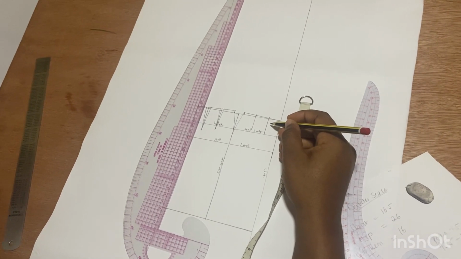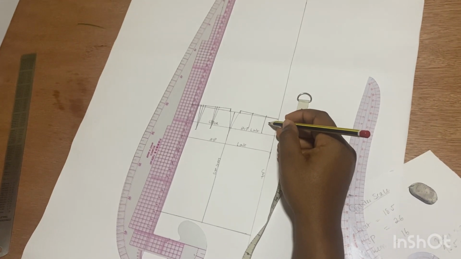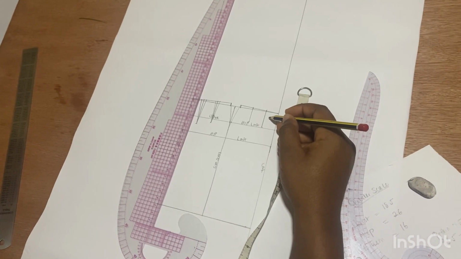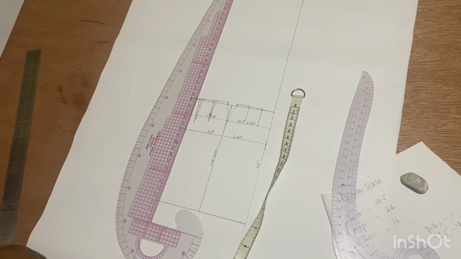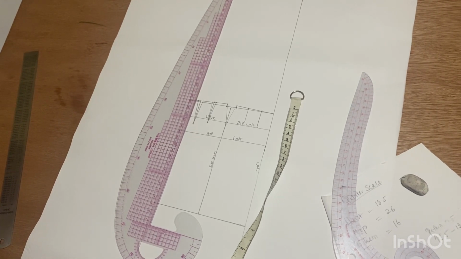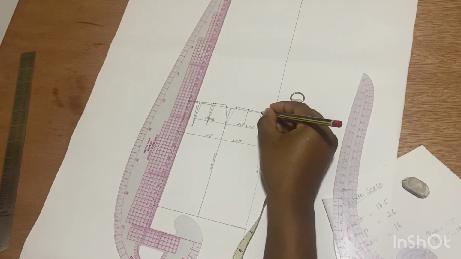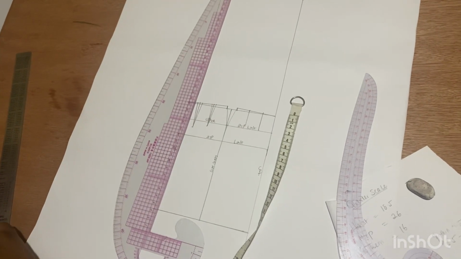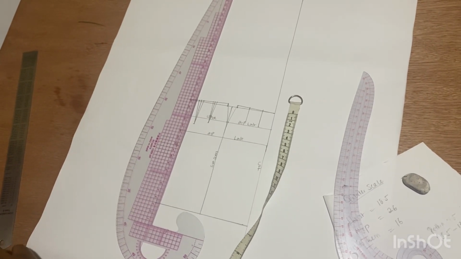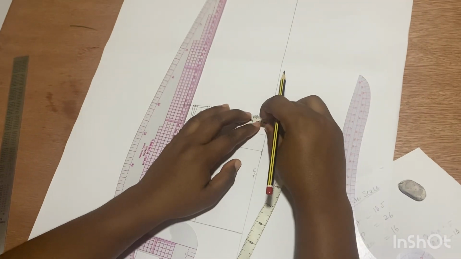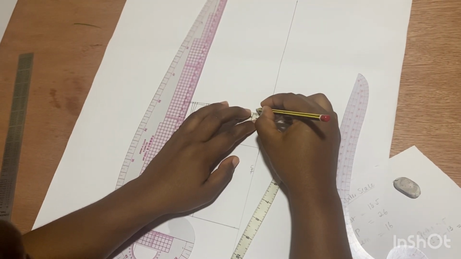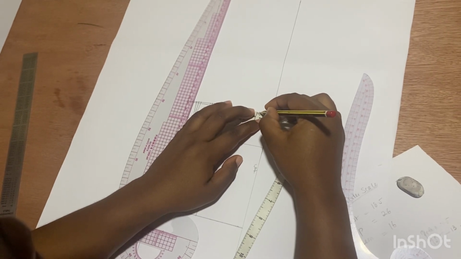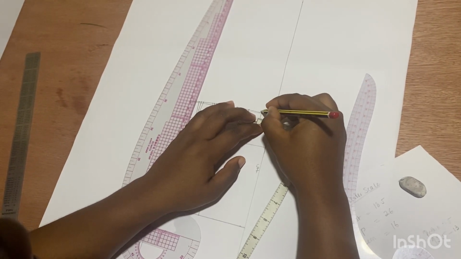The first dart leg for center front, the width is 2.5, half scale is 1.25, quarter scale is 0.625 for the width. So you divide 0.625 into 2, we have 0.3125. So that's what I'll measure, 0.3125 on each side.